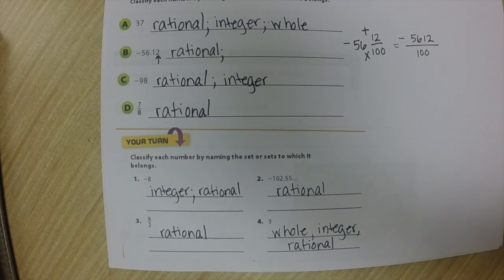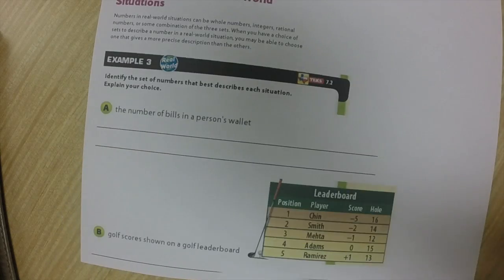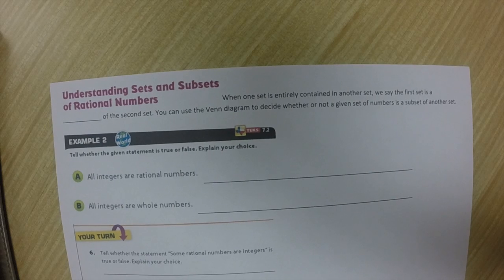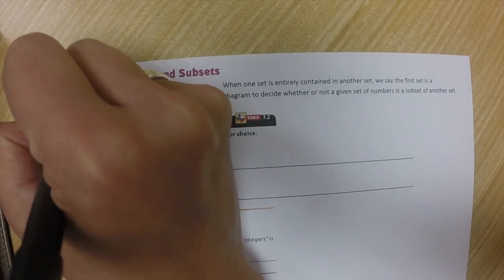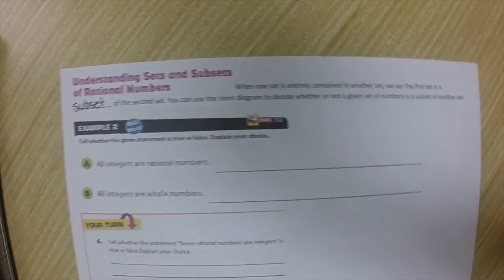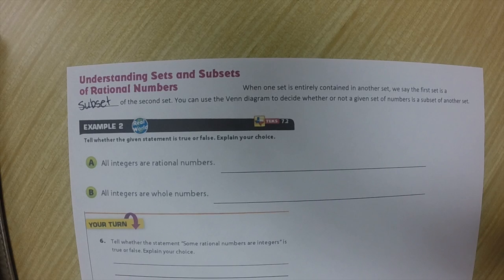Okay, we are moving on to the second page of our notes. Up at the top, we are understanding sets and subsets of rational numbers. So when one set is entirely contained in another set, we say the first set is a subset of the second set. You can use the Venn diagram to decide whether or not a given set of numbers is a subset of another set.